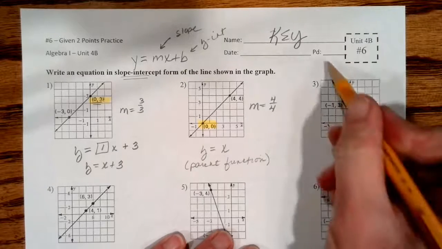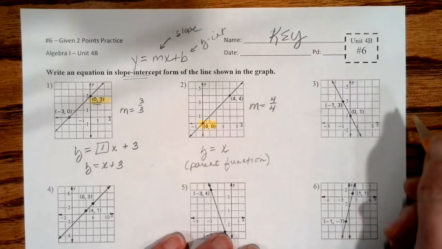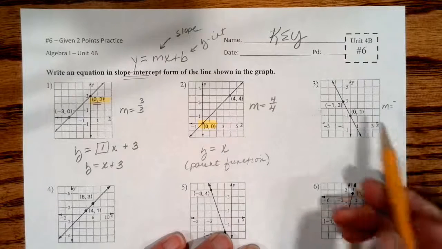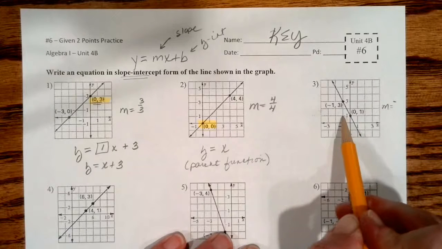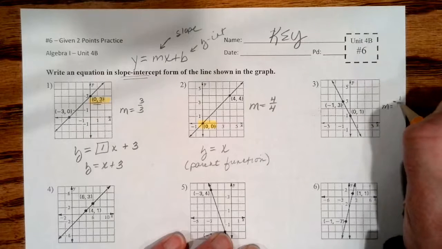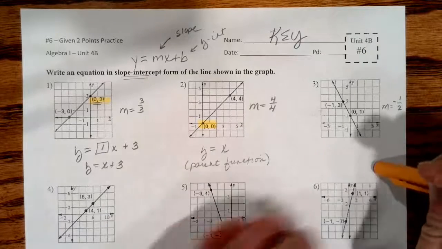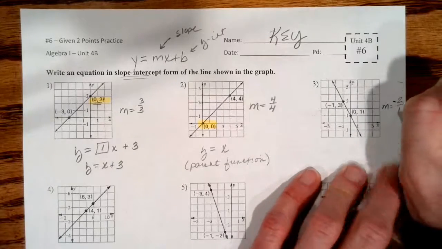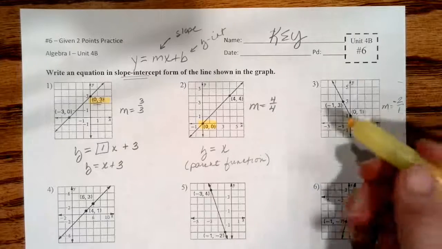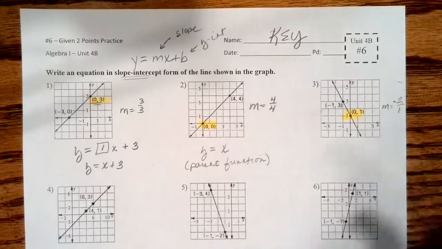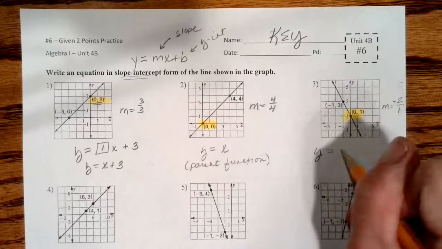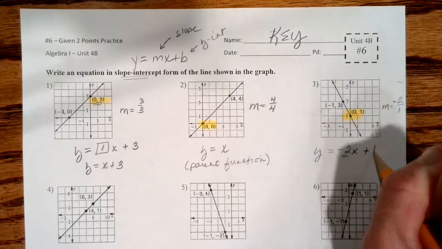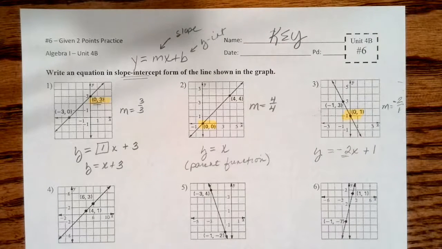Okay, right away I can see this slope is negative, so I want to make sure that when I find my slope, I remember I have to have a negative. A fall of 2 and a run of 1. And lucky for me, there's my y-intercept. So my equation is y equals negative 2x, there's my slope, and my intercept is positive 1. So those three were pretty easy.